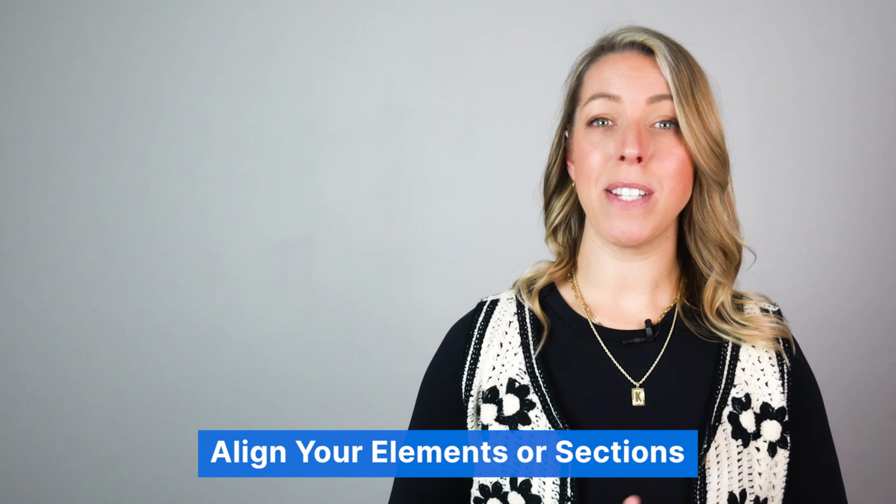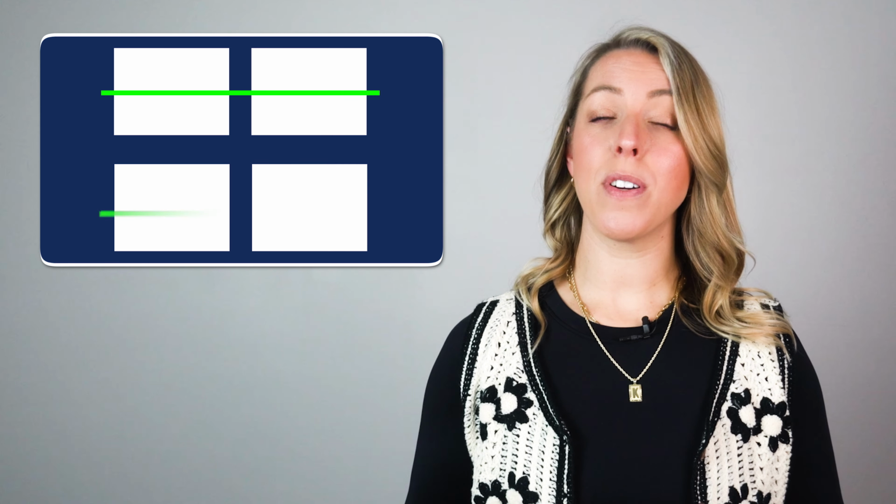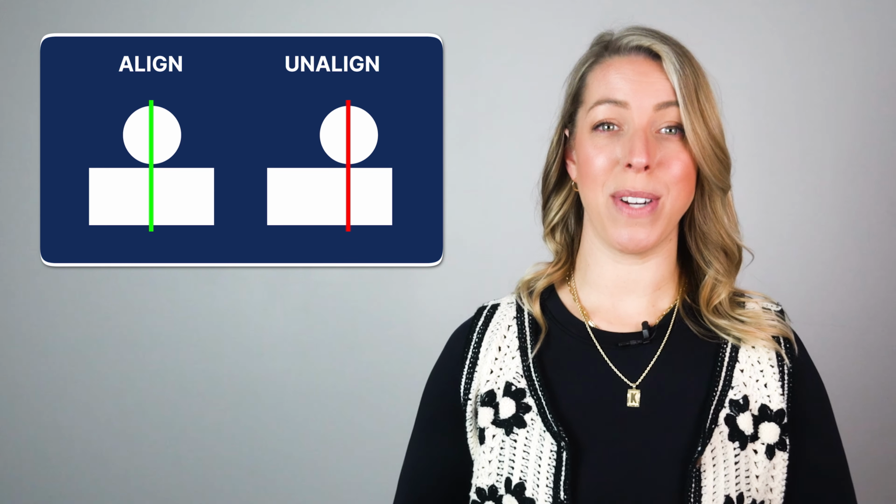Third, align your elements or sections. Employ alignment to establish relationships between different parts of your design. Choose between aligned or unaligned elements, but maintain consistency for overall unity.